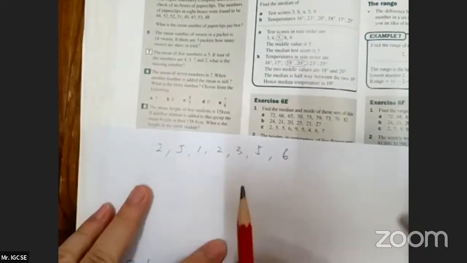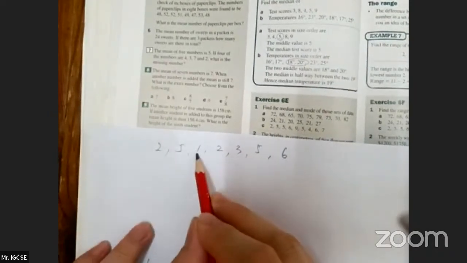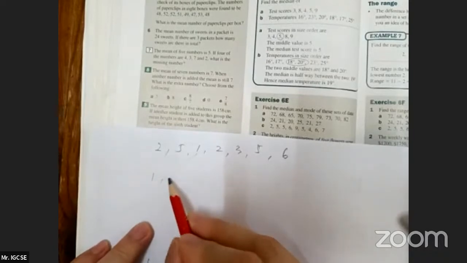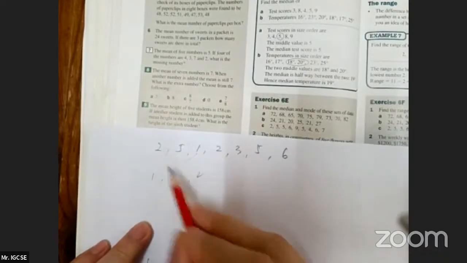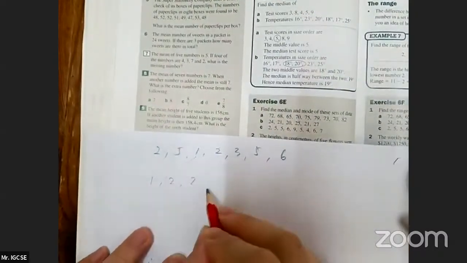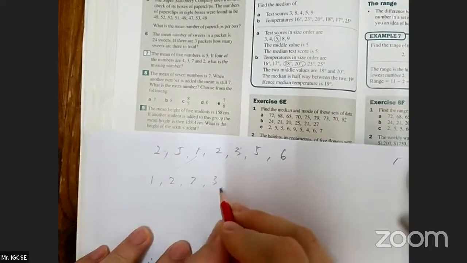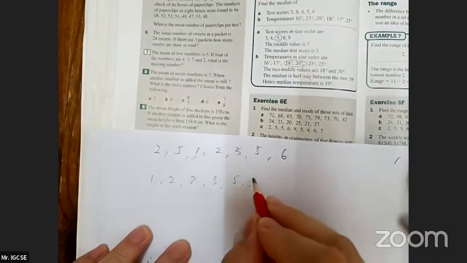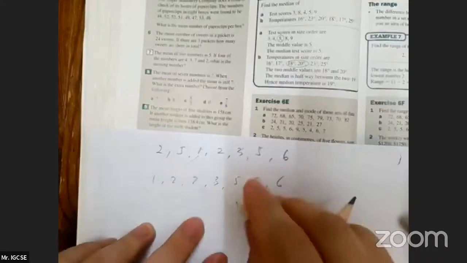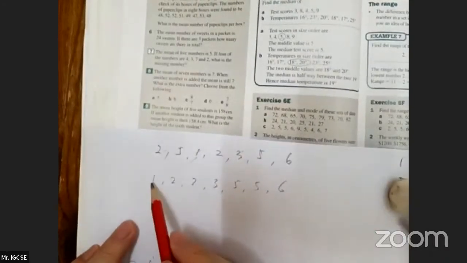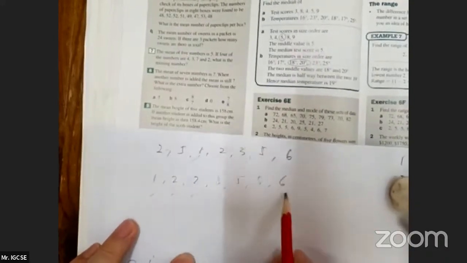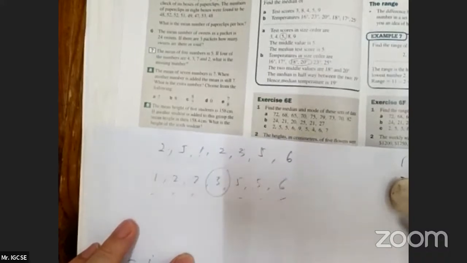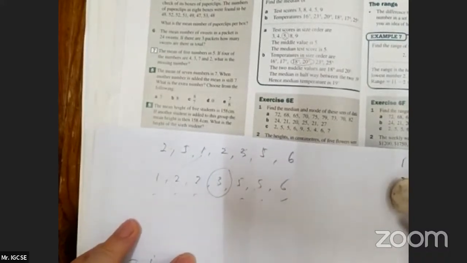This is not arranged from smallest to highest, so you need to arrange again. This is number 1, then we have 2, 2, and then 3, and then 5, 5, 6. So these are 7 numbers. This is in the middle, so the median will be 3.